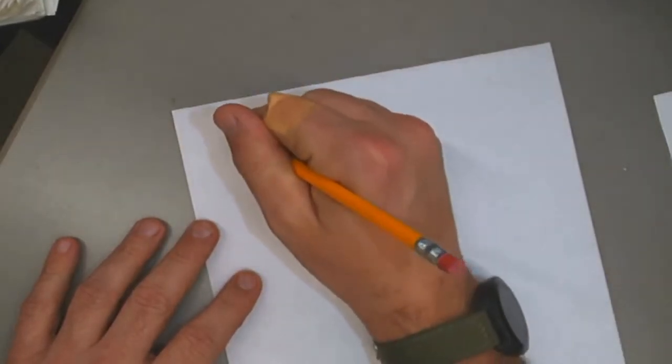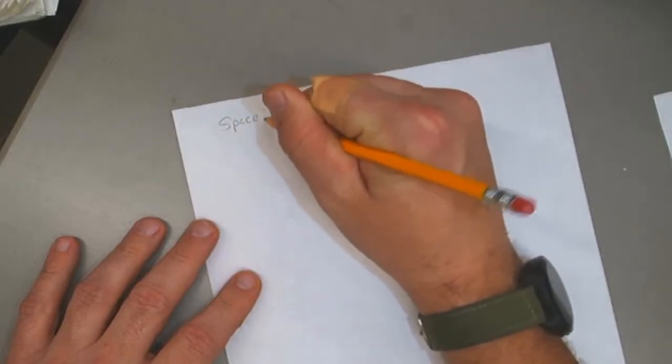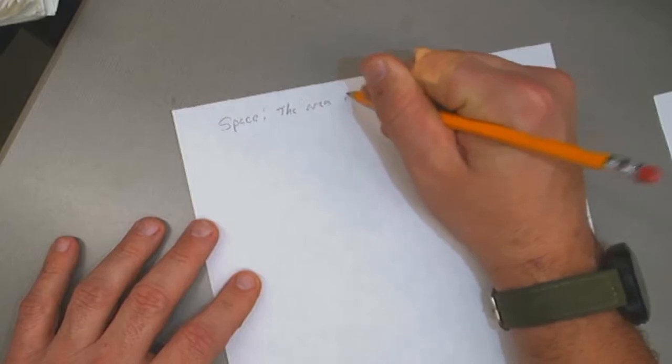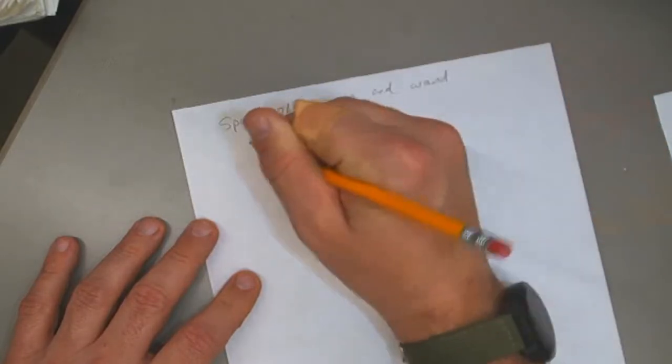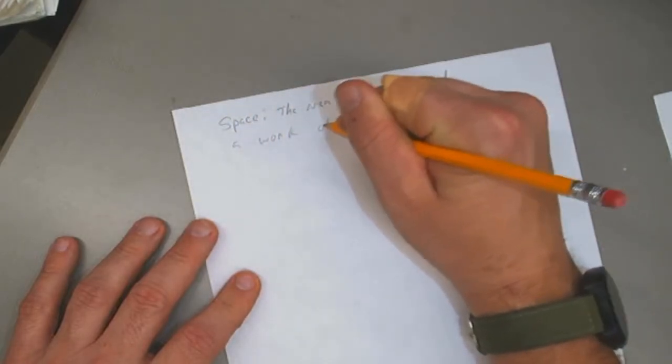Okay, guys, so our next area to look at is space. So, somewhere in your sketchbook, space: the area in and around a work of art.